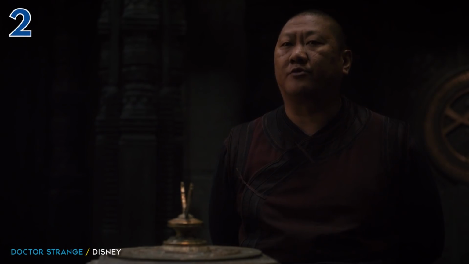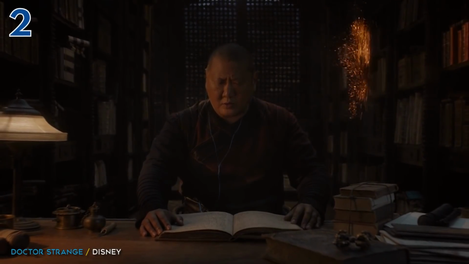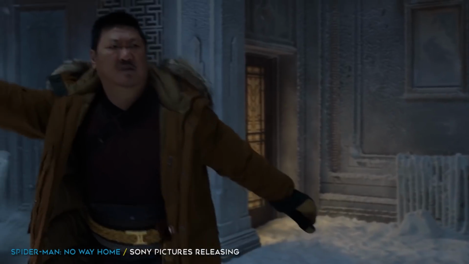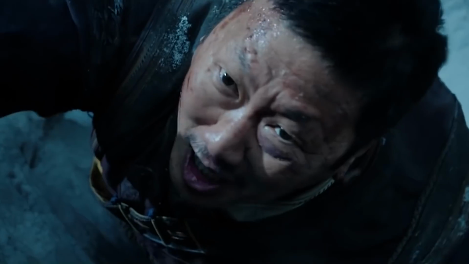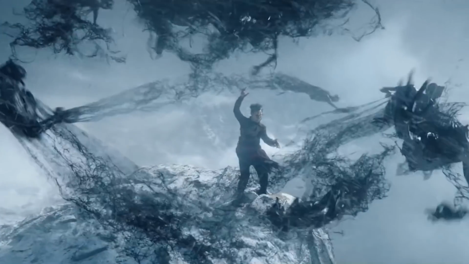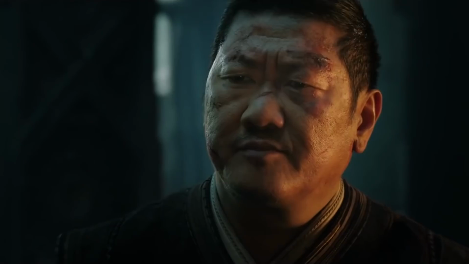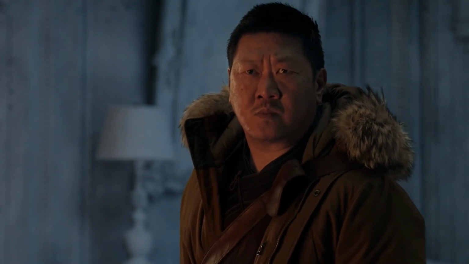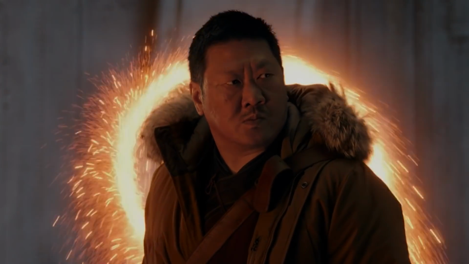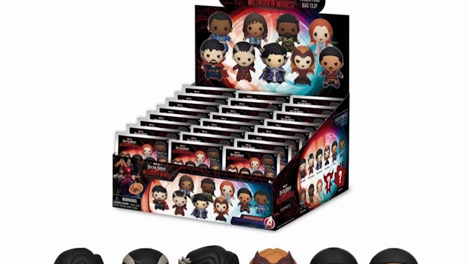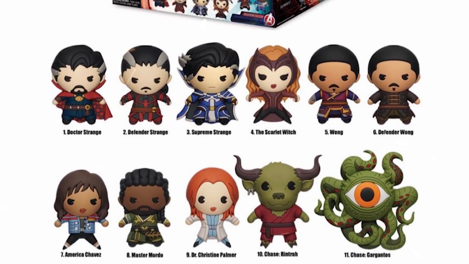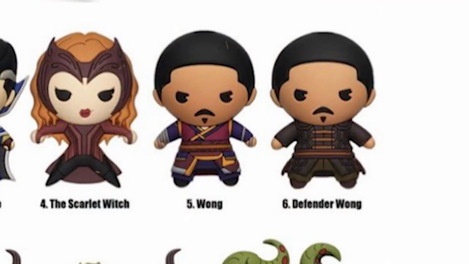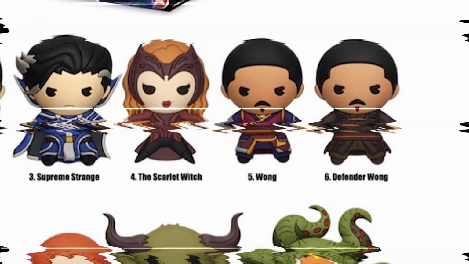To go along with Defender Strange, we also have Defender Wong. This is one variant that we know basically nothing about. It's possible that the Wong that we saw facing off against Zombie Strange, don't worry, I'll get to him in a moment, is Defender Wong, but I cannot say for sure at this point. In fact, the only real proof we have that there is a Wong variant at all is the fact that a toy leak came out a little while ago showing a series of Multiverse of Madness related figures, and among them is one labeled Defender Wong. And that's really it. That's all the info we have on him.